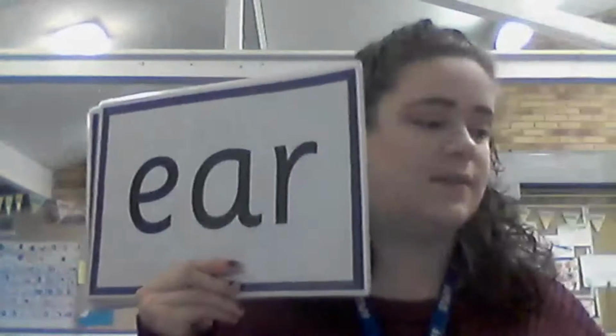We're going to start our phonics session by recapping the sounds we've already learned. So when you see the sound, say the sound. Off we go. Well done.